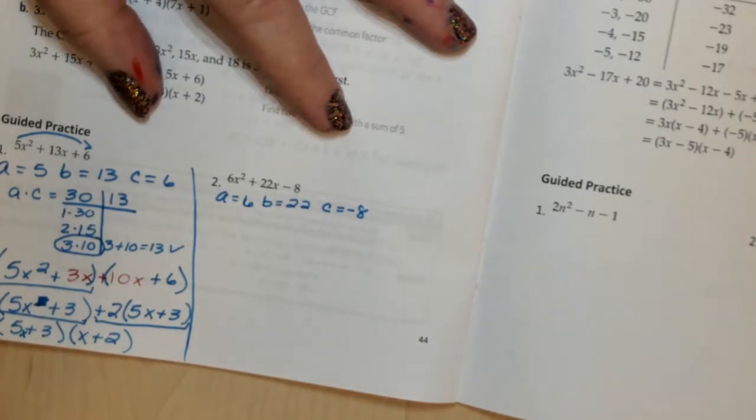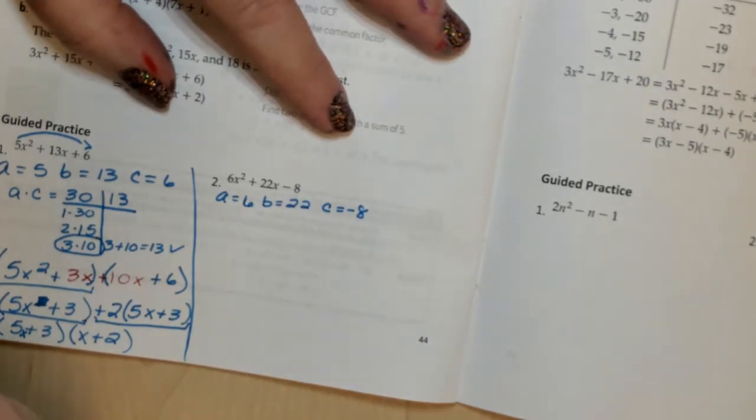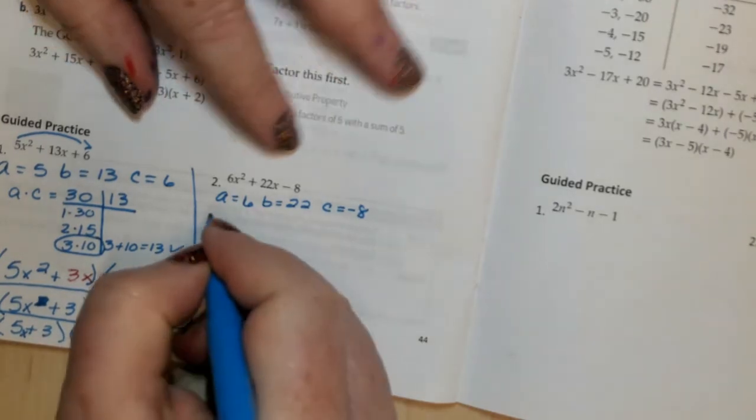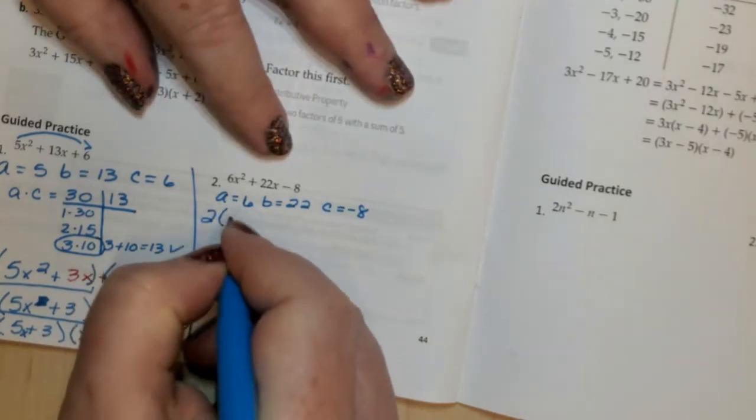Oh, there's something different this time. A, B, and C. Did you notice that they are all even? That means we have a GCF. We're going to factor out the greatest common factor. And I believe it's going to be 2. So let's factor out a 2.